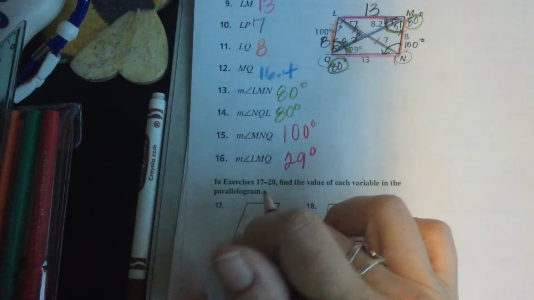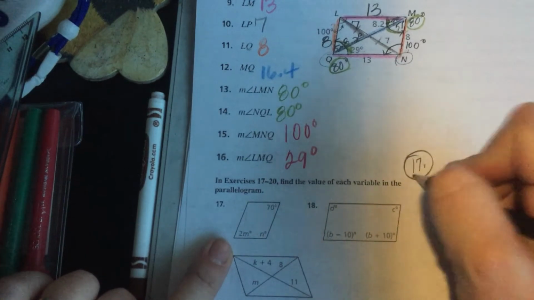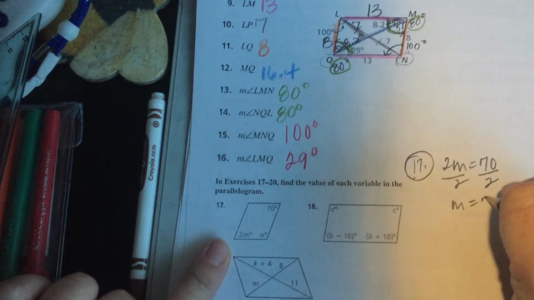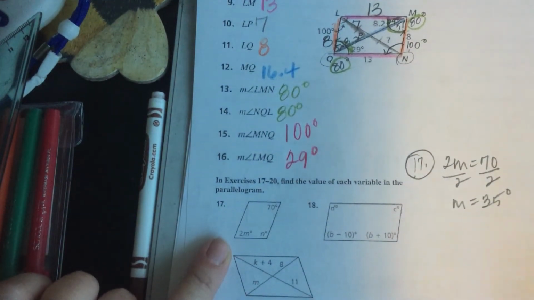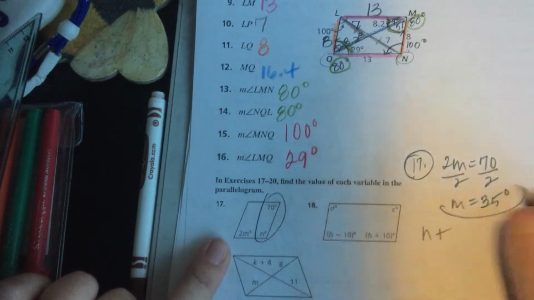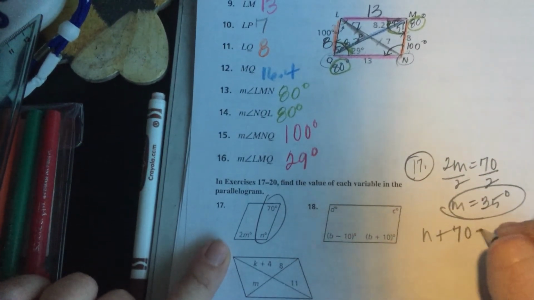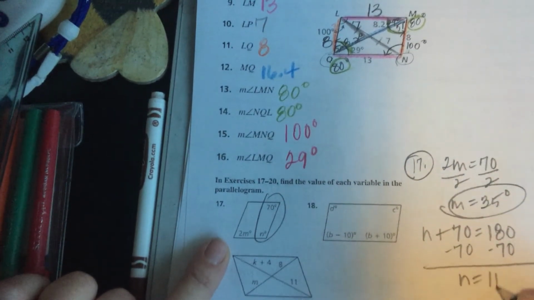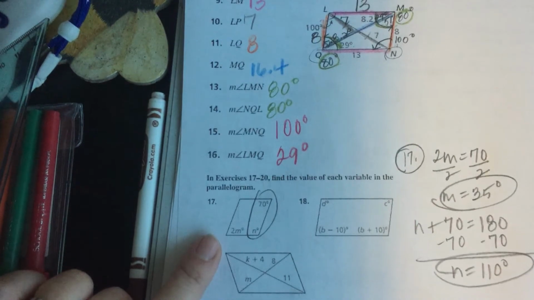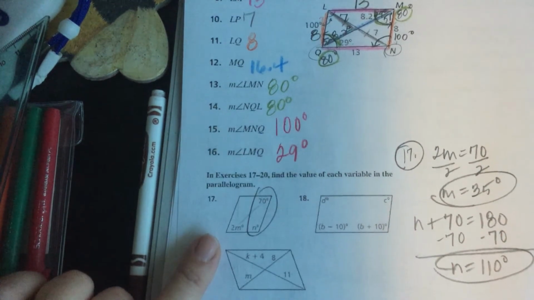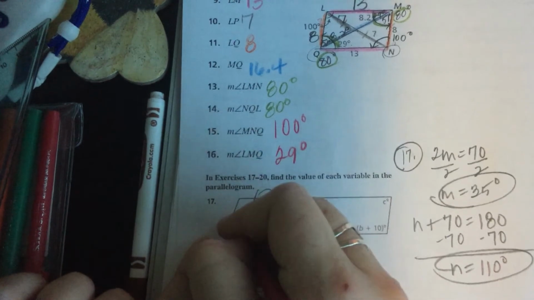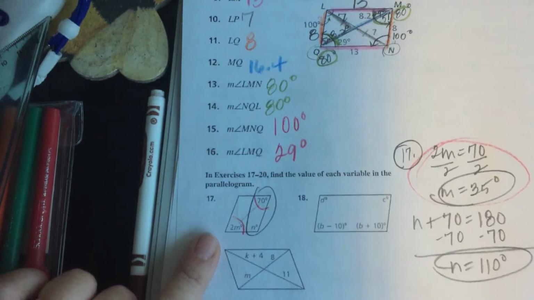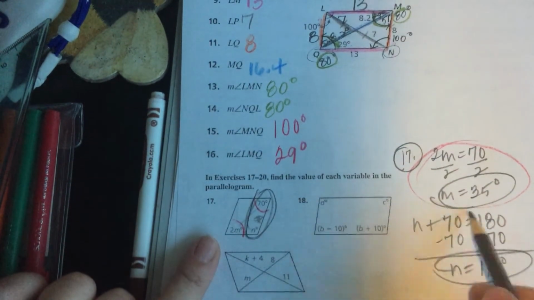Now in number 17 down here, I'm going to move 17 over to this. I know that 2M is equal to 70, which would make M 35. I also know that N plus 70 should be 180. That's going to make N 110. A couple ways you could tackle that problem, but I did opposite angles first. Opposite angles are congruent. That's what led me to set up this problem. Next two angles are supplements. That's what led me to set up this problem.